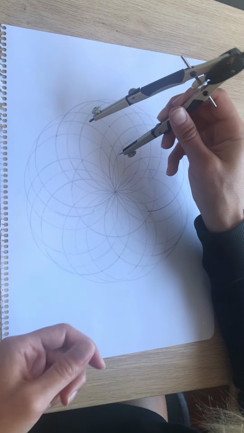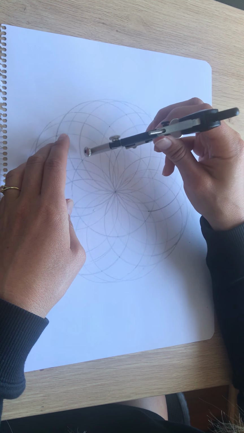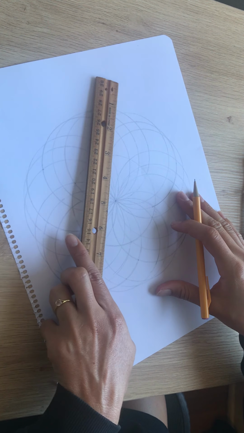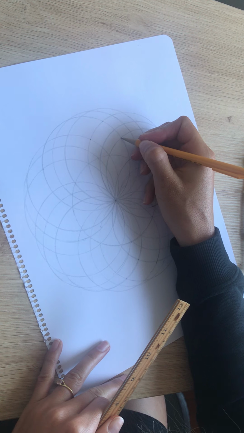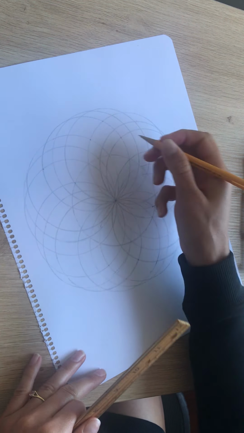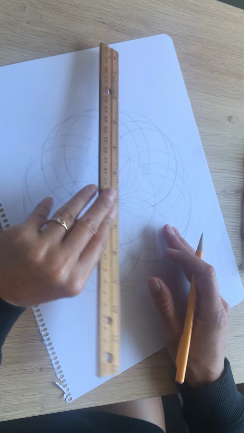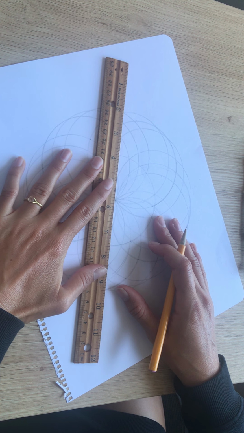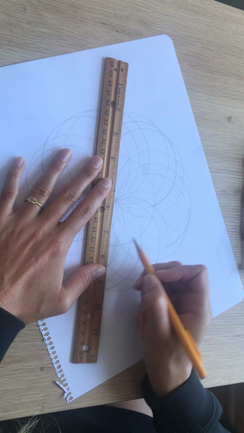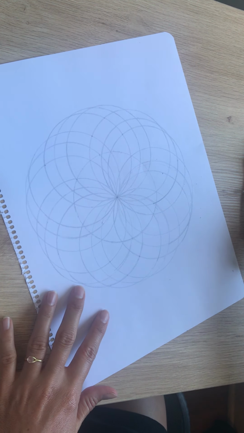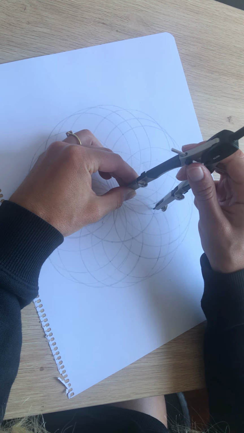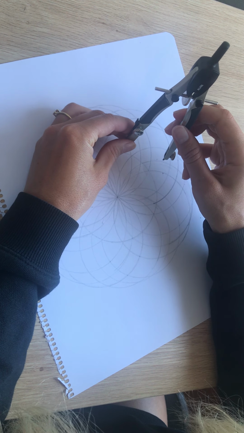So what you can do is start on one of those bigger arcs that's left, and go out to where those points are. Just like we started earlier, line them up and make a little tick mark on those arcs. And I'll make sure I'm at 2 inches.